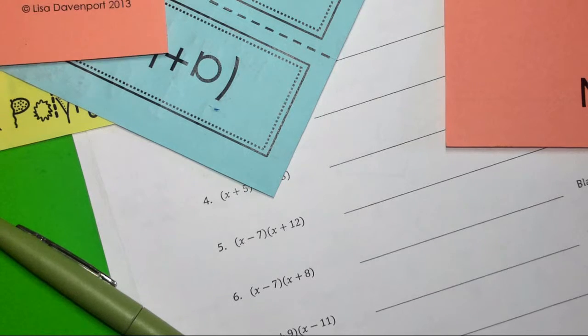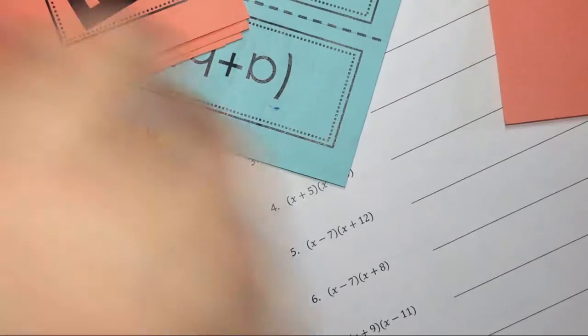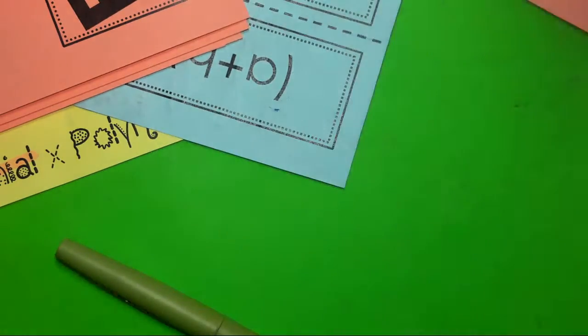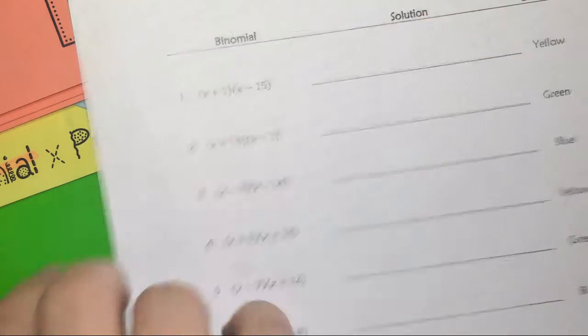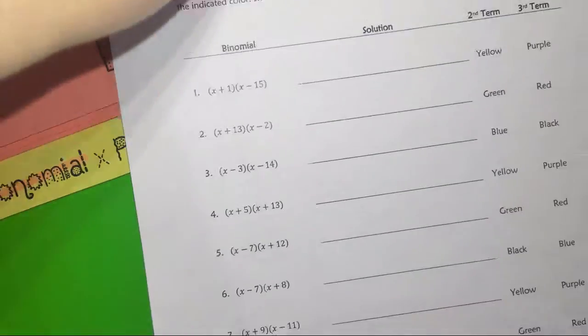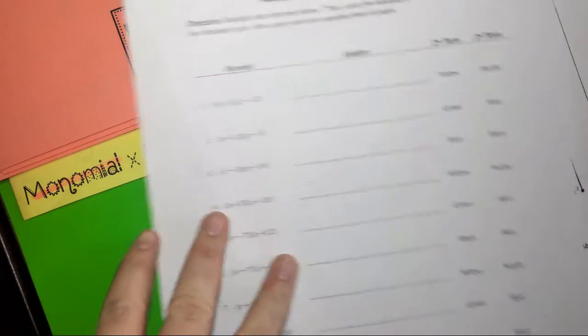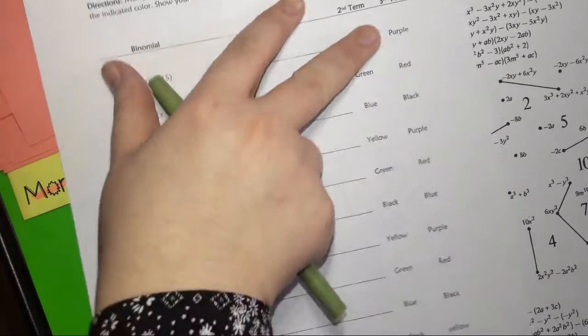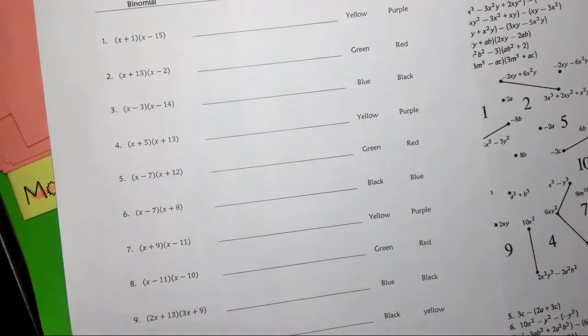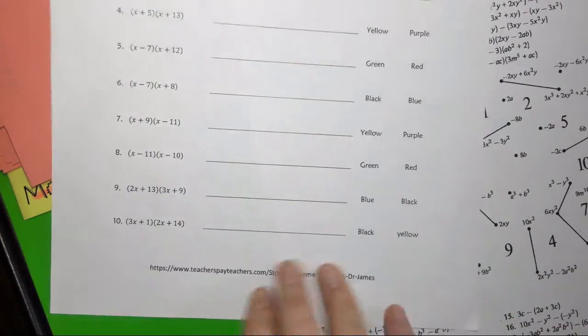Many people are messing up on the multiplying binomials color by number. Here it is on the screen. Most people are missing, if they miss something, problem number 9 or problem number 10.